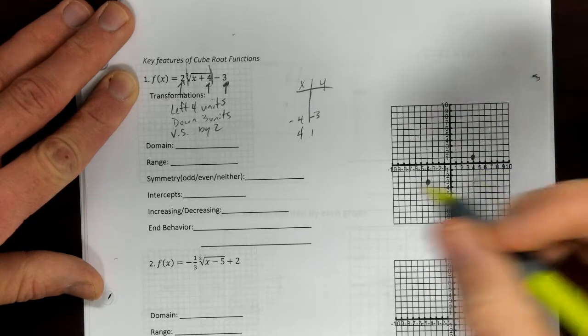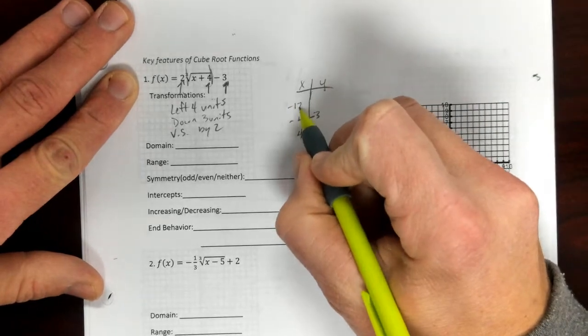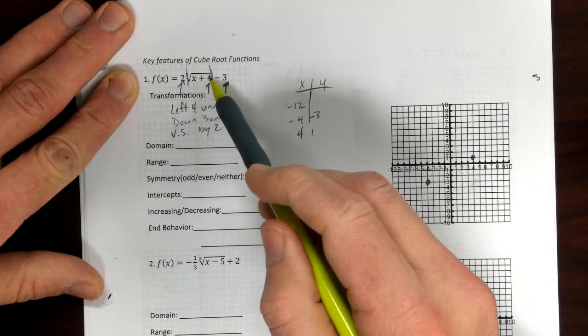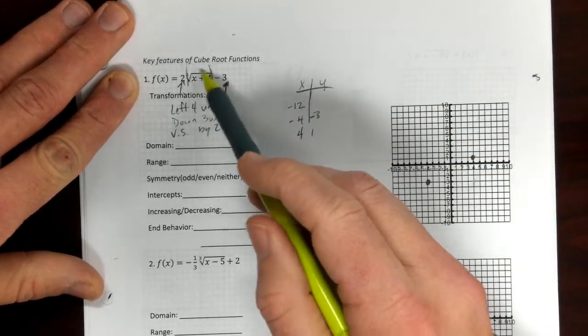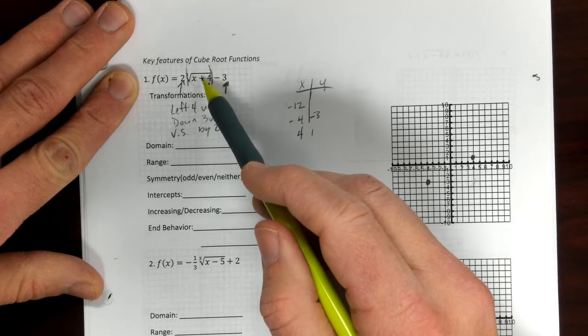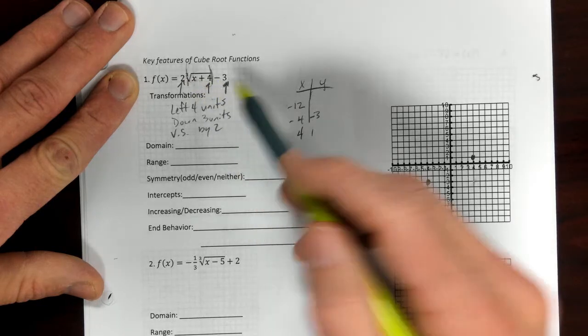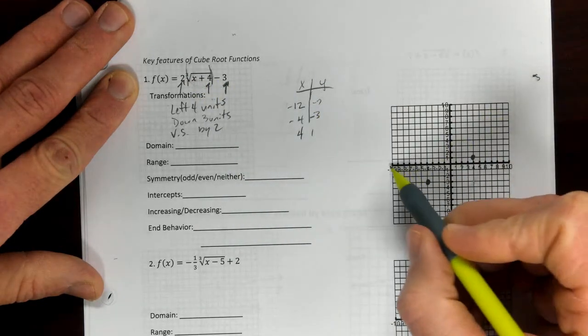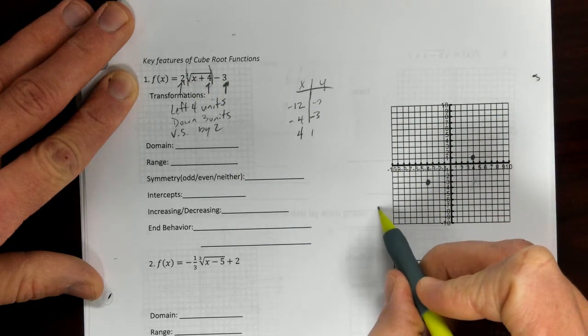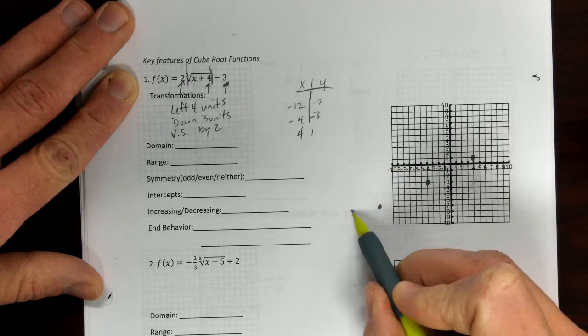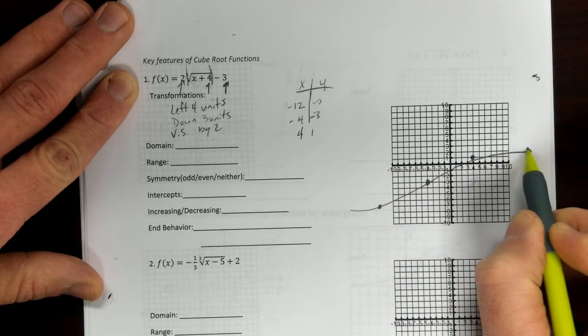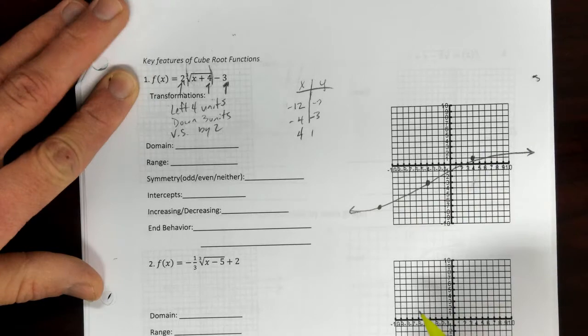If I was to pick, let's say, negative 12, negative 12 plus 4 is going to give me a negative 8 here. So when I take the cube root of negative 8, I'll get negative 2, which will give me a negative 4 when I multiply. And then minus 3 is going to be a negative 7. So at negative 12, we're at negative 7. Alright, so my graph of my cube root function looks like that. Now let's talk about our key features.